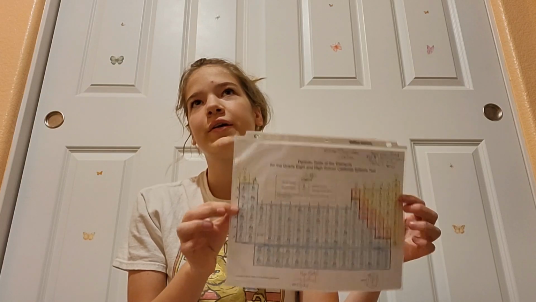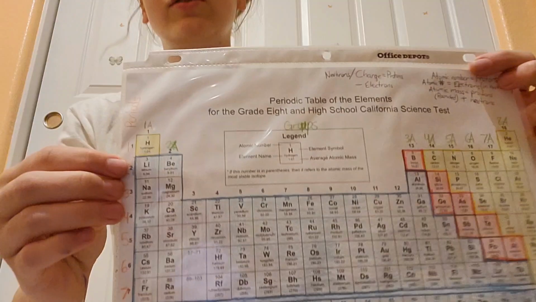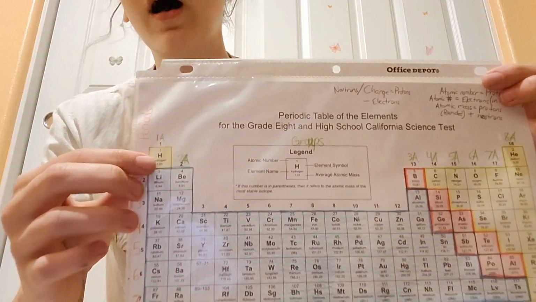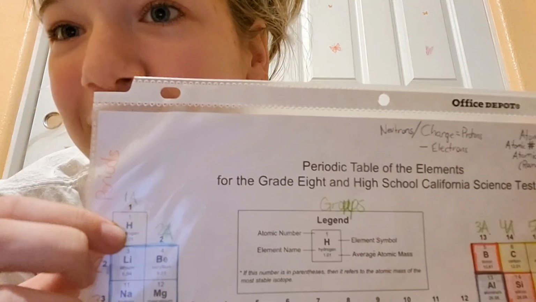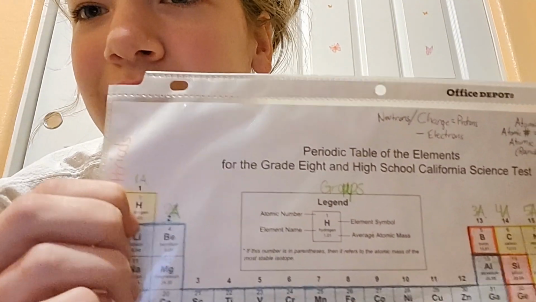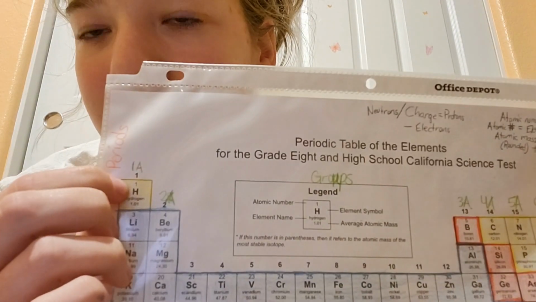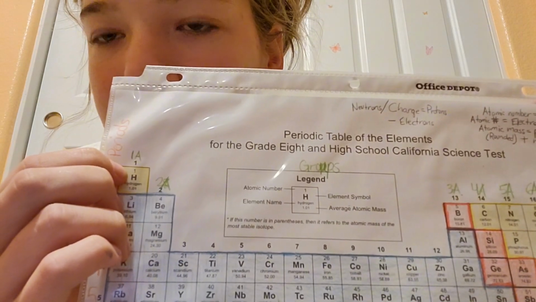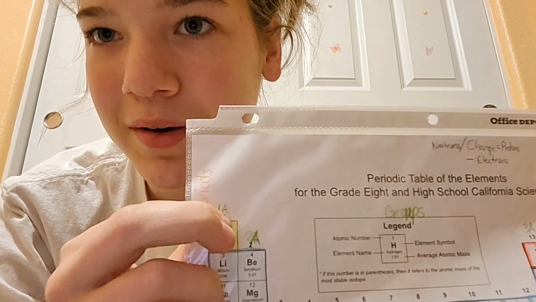I will be explaining how the periodic table is organized and how to find protons, neutrons, and electrons in an element. So every element has an atomic number, which is the number on top of the element symbol, which is like the letter. So those numbers on the top are their atomic number. And the reason why they have that number is from where they range on the scale of how big their element is.